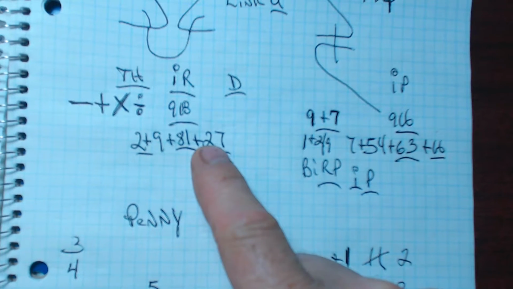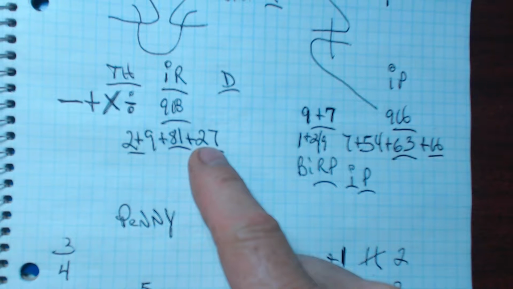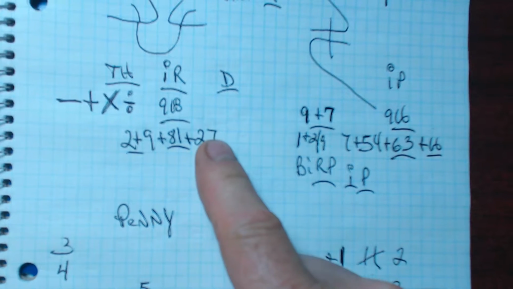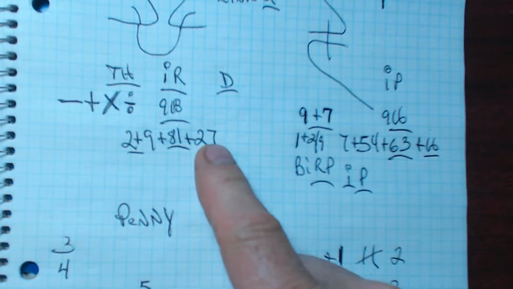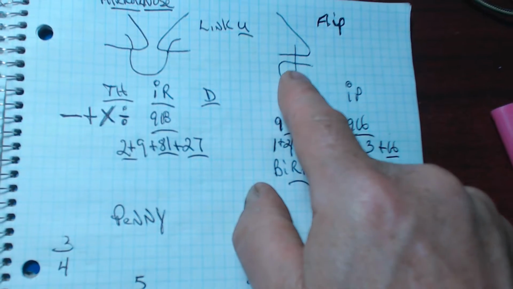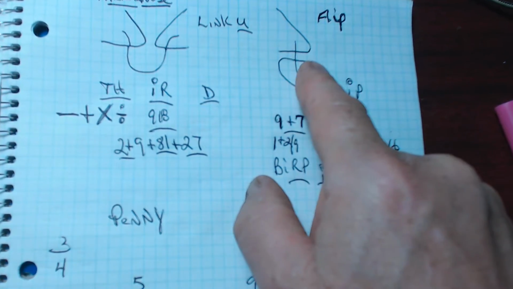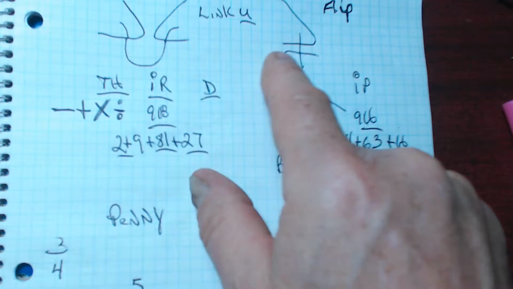27, when you add up 1 through 7, it equals to 28. This equals to 27. Man is 28. Add on 1. The IP, look what happens upside down. You create the I between two worlds. Here's your I, here's your U, IU.